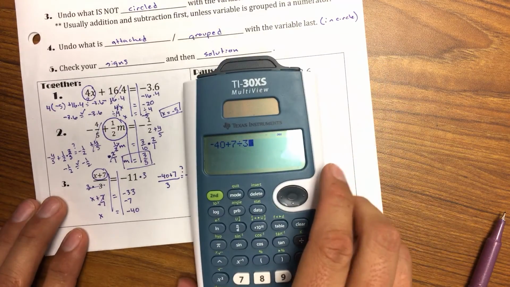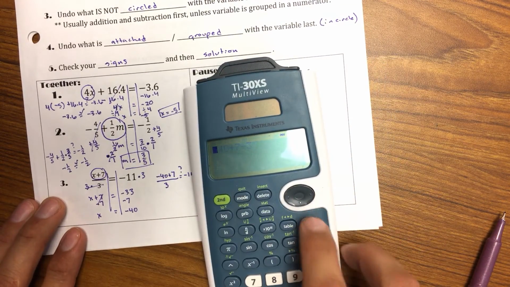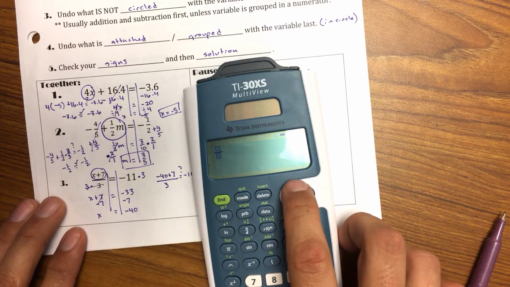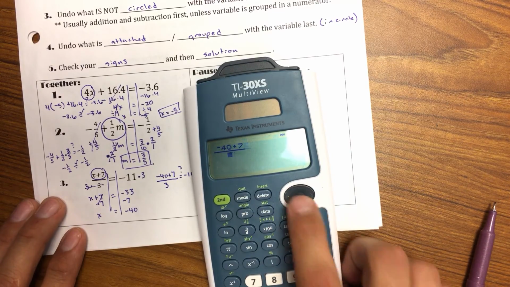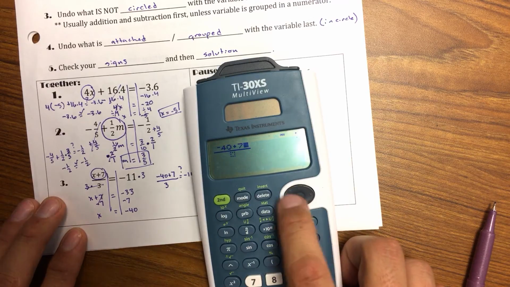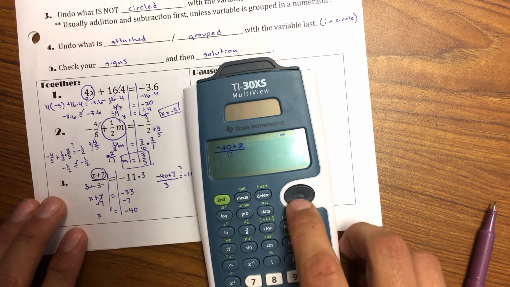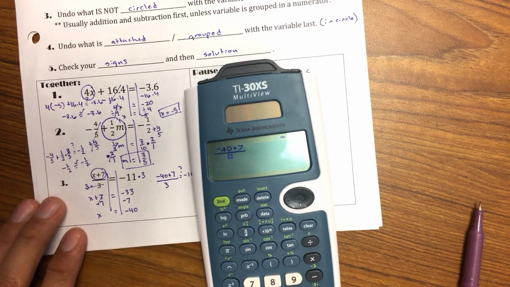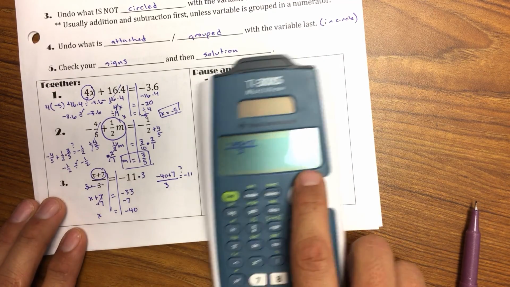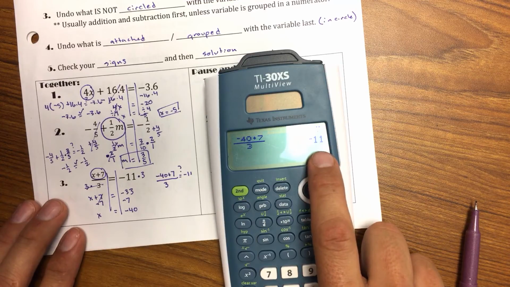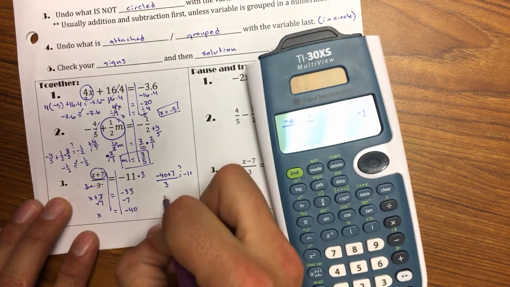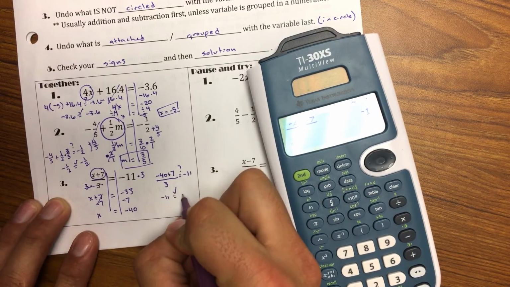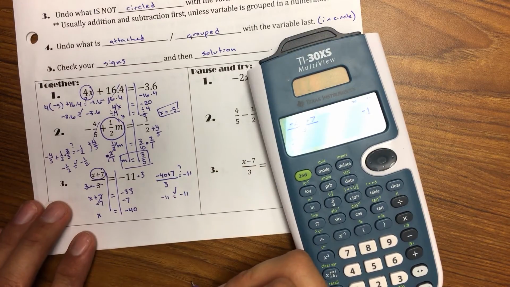So to make it look like my picture on my paper, I'm going to use my fraction button. On top, I have negative 40 plus 7. And on the bottom, I have 3. And when I hit enter, it's going to do it correctly for me. It's going to say that my answer is negative 11, which is what I wanted it to be right here. So I have negative 11 on the left is equal to negative 11 on the right.